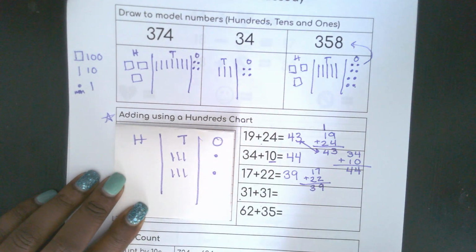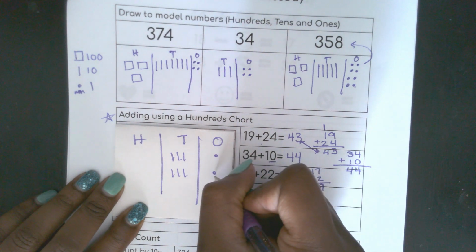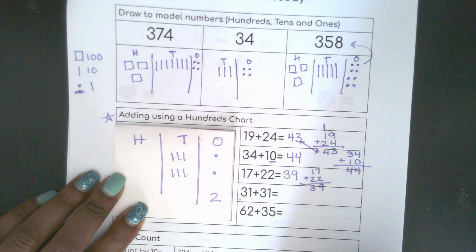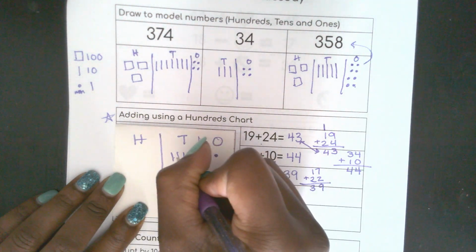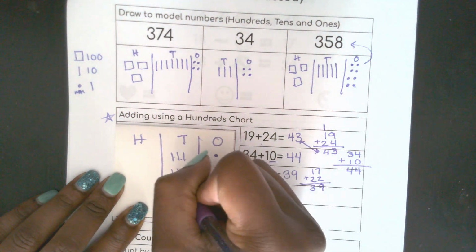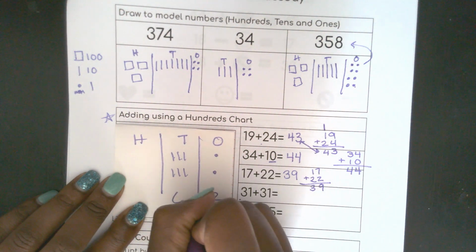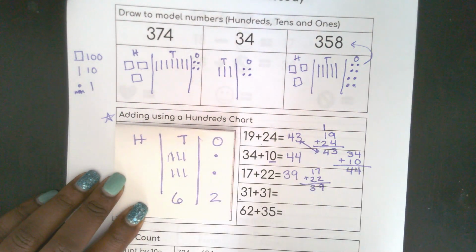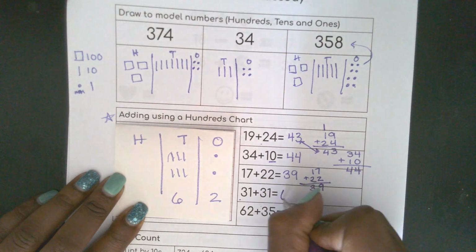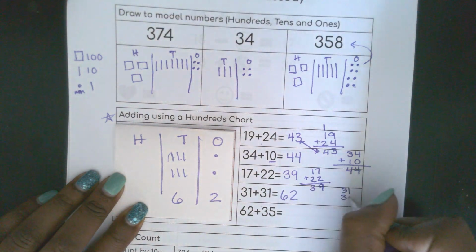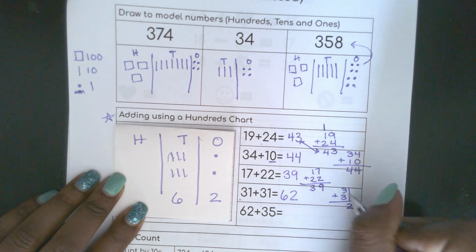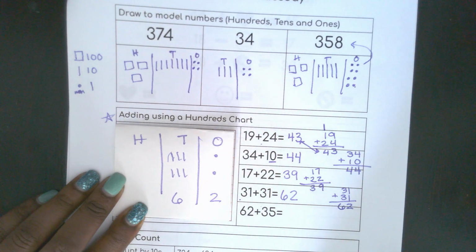Oh, this is great. 1 plus 1 is 2. If I count my tens place, 10, 20, 30, 40, 50, 60. I have 6 tens, 62. You already know we're going to check it. 1 plus 1 is 2. 3 plus 3 is 6. Nailed it.